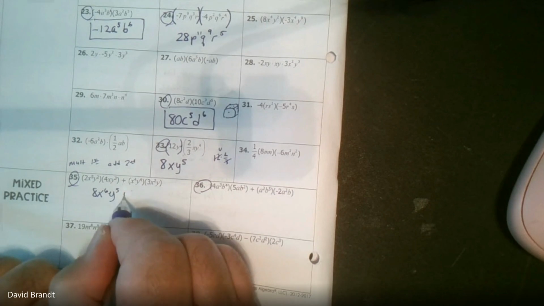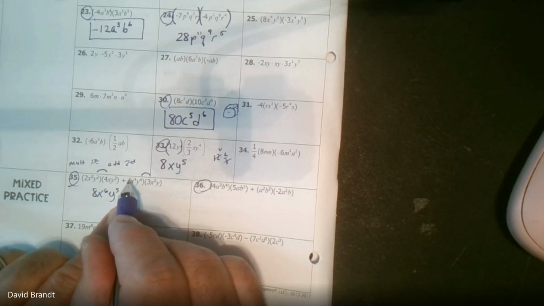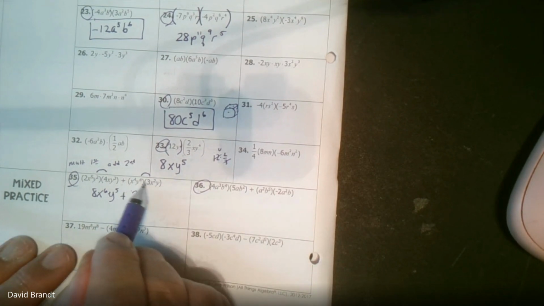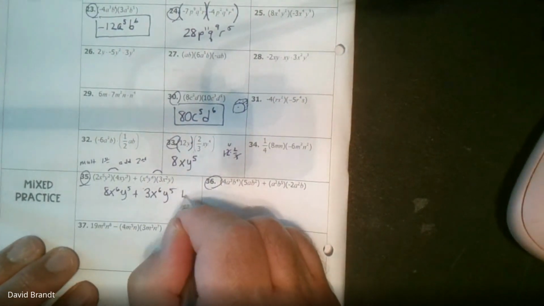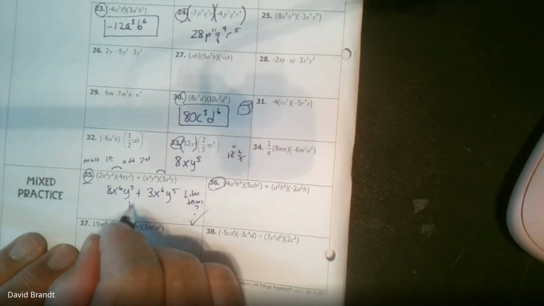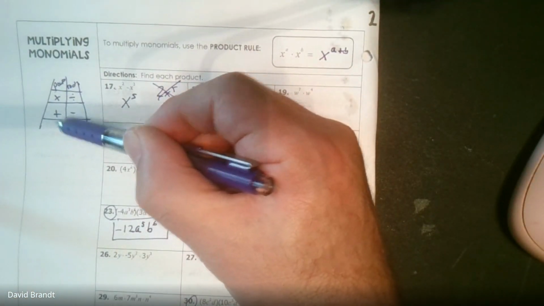Now multiply these two. These two go together, these two go together. Well, do you know what the number in front there is? You can't see it. That's a 1, and 1 times 3 is 3. Now add the exponents on the x's. That's going to be x^6. Add the exponent on the y's. That's y to the 5th. Can you add these? Are they like terms? Yes, they are. So we can add them. 8 plus 3 is 11. But remember, when you add, what do you do to the exponents? What's below add? Nothing. You do nothing to the exponent. So that stays x^6 y^5.